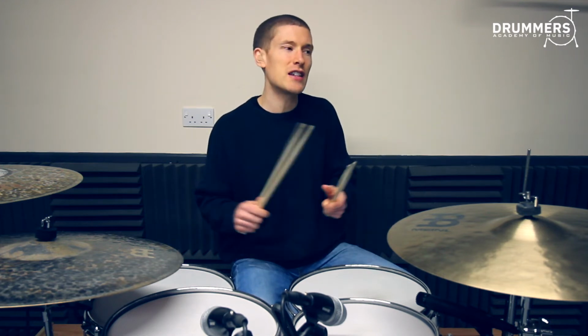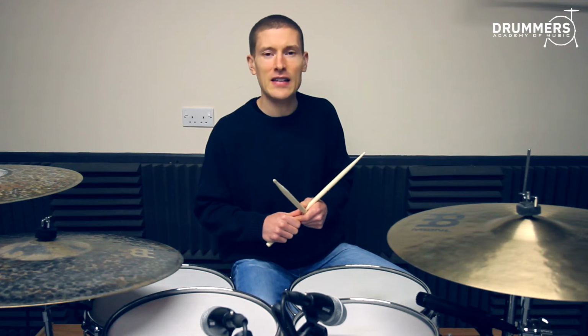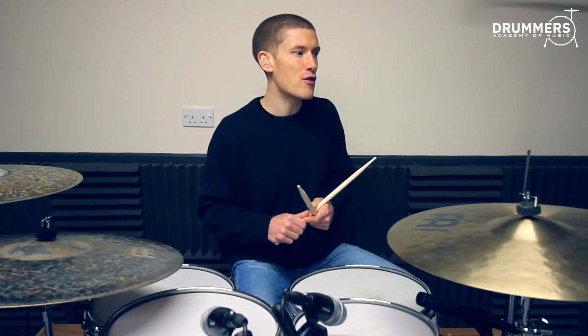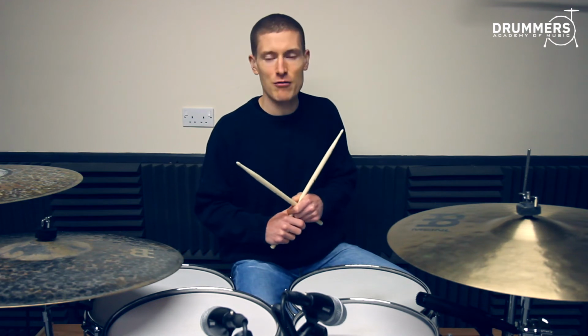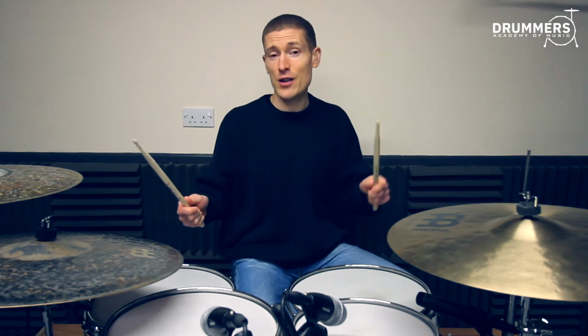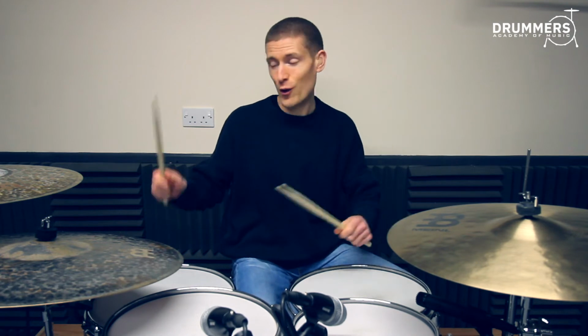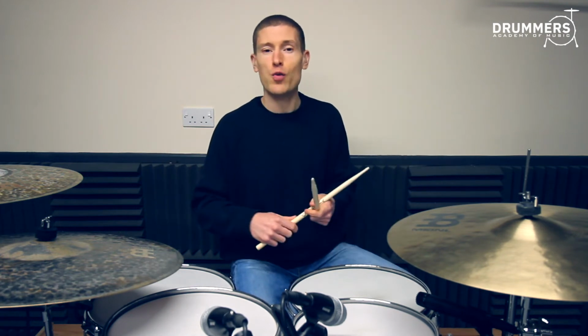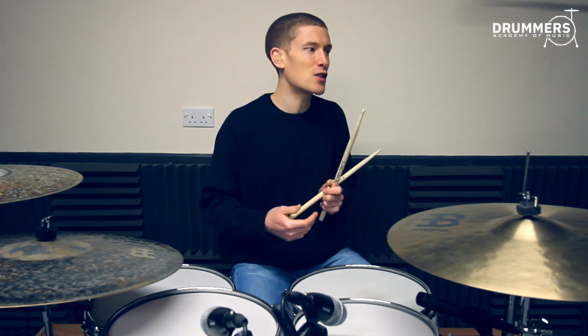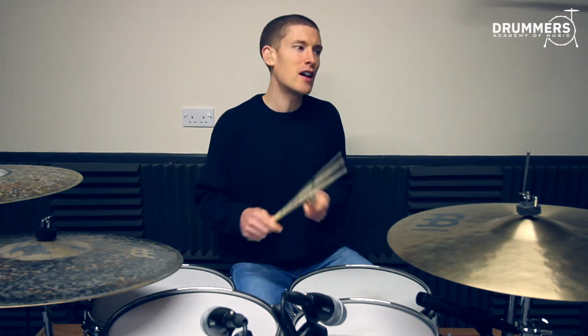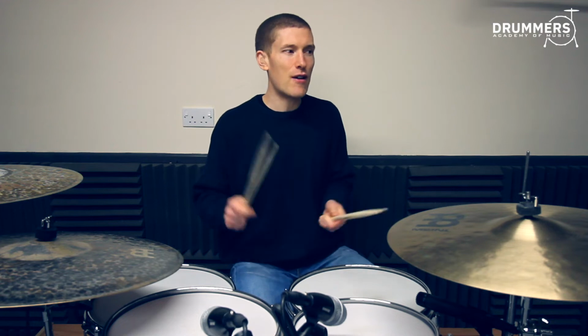So you've got the 2 crashes on the triplets, on the and the a of bar 23, and then we crash at the start of bar 24 as well there. So you've got 3 crashes in a row. So if you're alternating your hands, you can play left, right, left, or right, left, right, or just use one hand if you want, right, right, right. Okay, so just to show you that change, so bars 23 and 24, 1, 2, 3, 4.